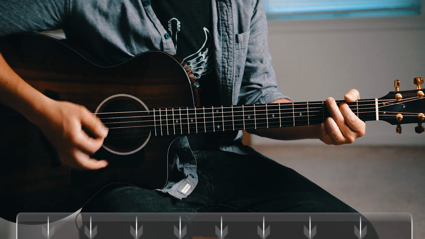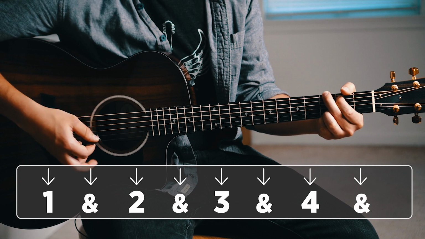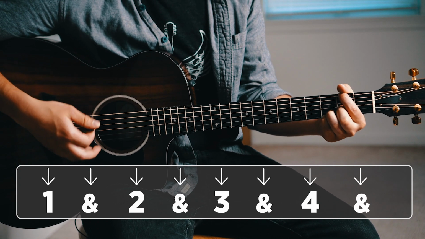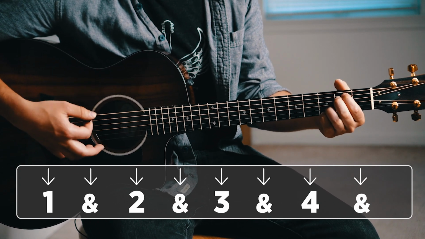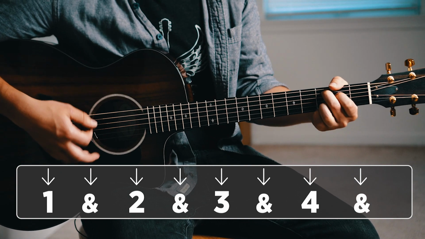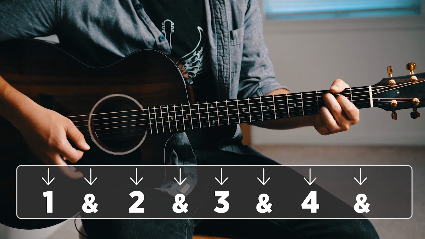If the strumming pattern gets busier, we want to speed up our strumming hand and play the 8th notes as downstrokes. So now if we want to play 16th notes, they'll happen on the upstrokes.